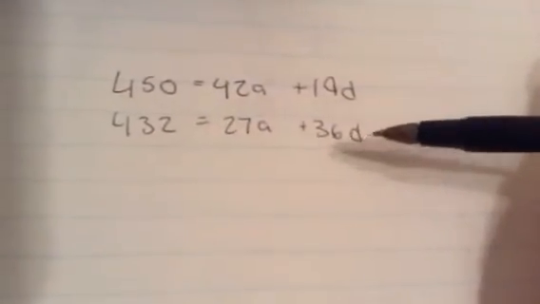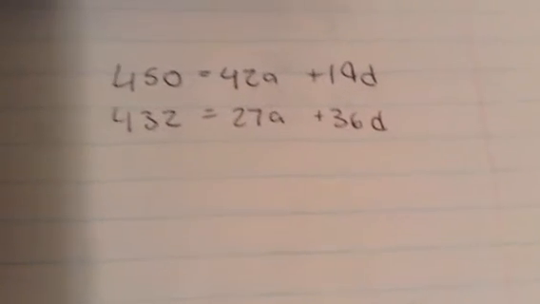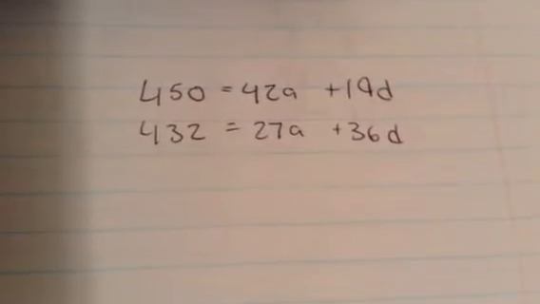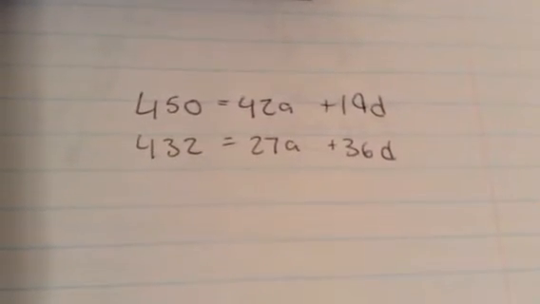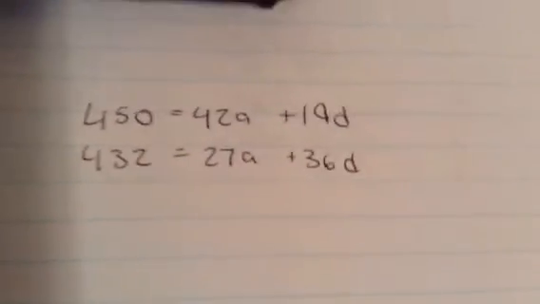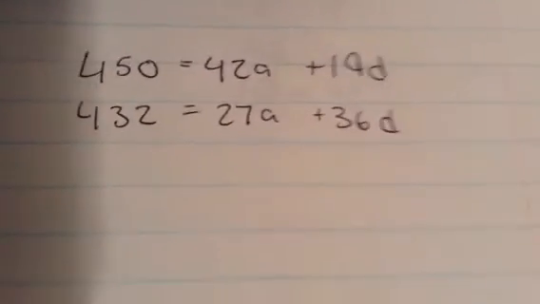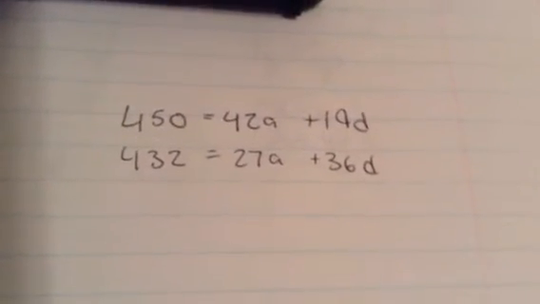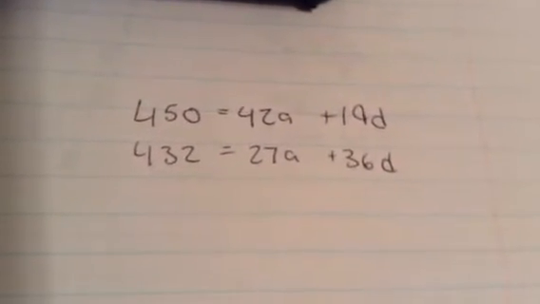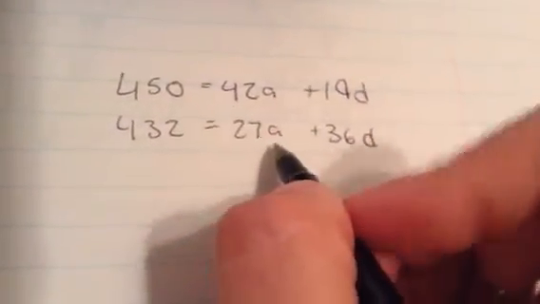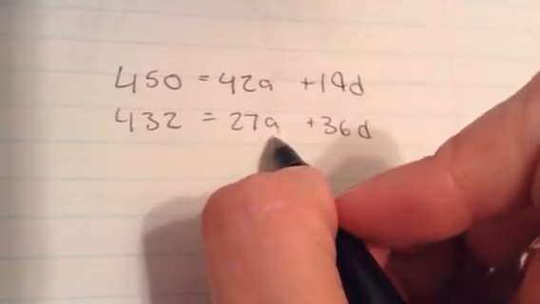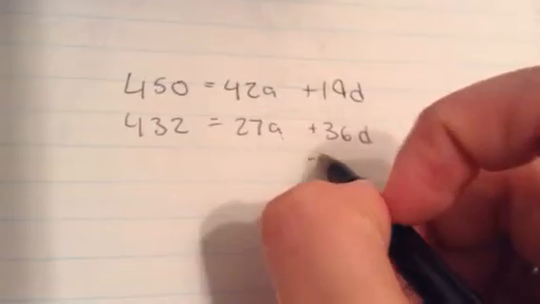Okay, so now solving this, I can try and solve it using substitution, or I can try solving it using elimination. There's not really an easiest way for this, so it's based on personal preference. I'm just going to use substitution. So I want to isolate one variable, so I'm going to choose to isolate this A value here. If I want to isolate A, I'm going to subtract 36D from both sides.